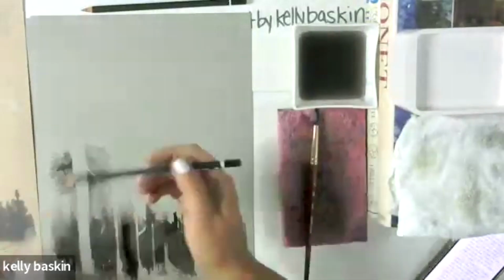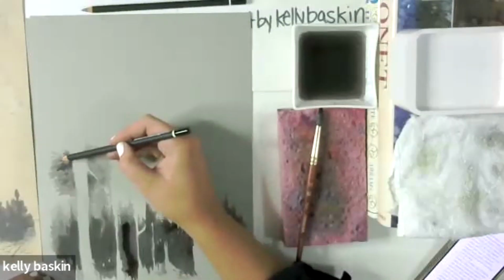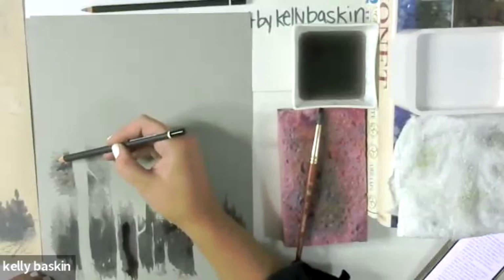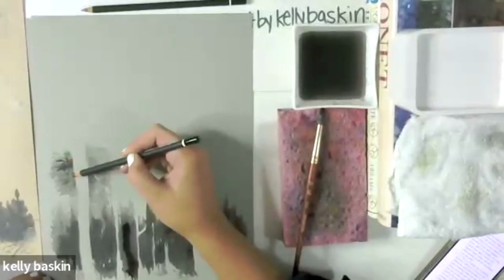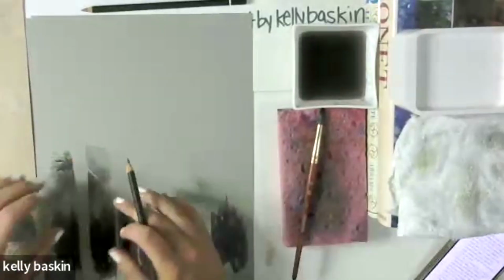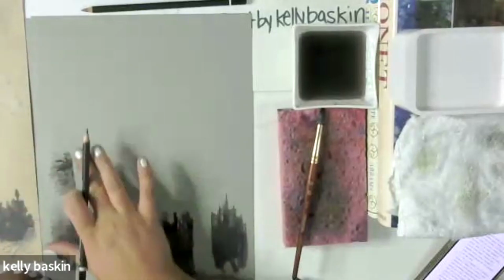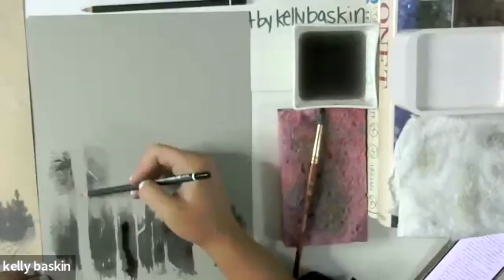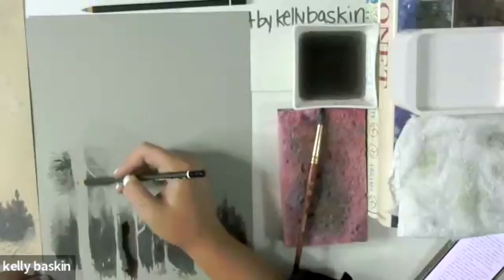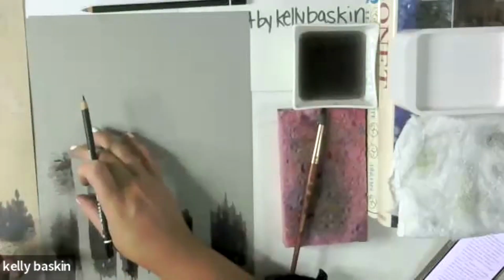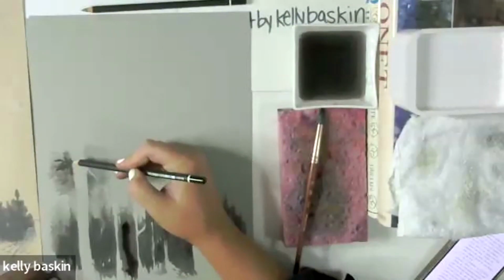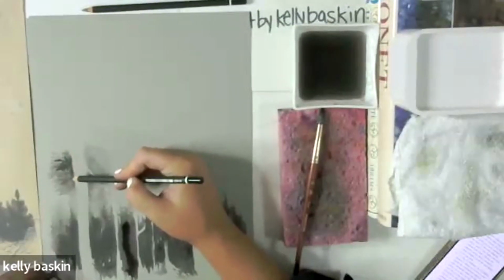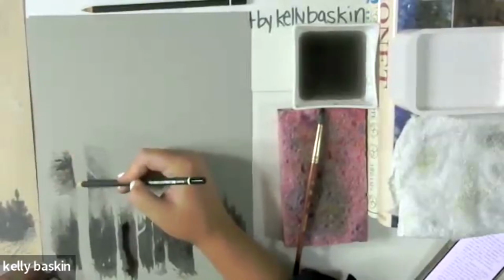So I may go back in now with my softer graphite, my 8B, and just add some more shadow spots. And I like to focus these where there's going to be a lot of brightness. So this tree trunk, I'm not going to do much within here. I may do a couple little strokes, but for the most part, that's going to be the color of the paper. So I'll focus the darkness just so there's really high contrast right along the tree trunk here.